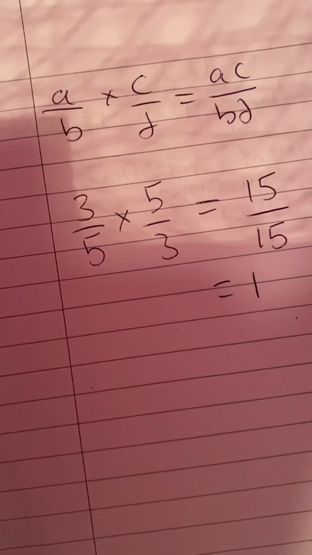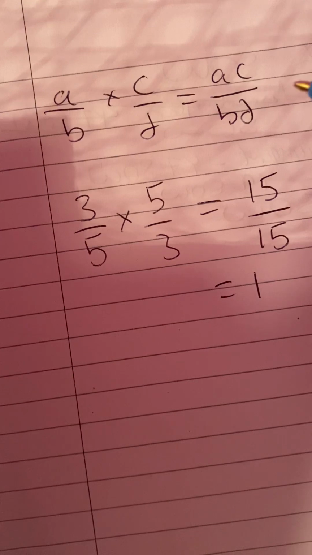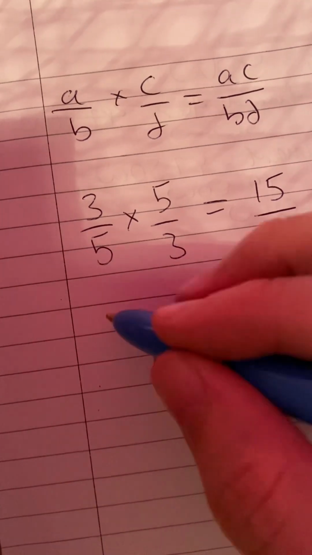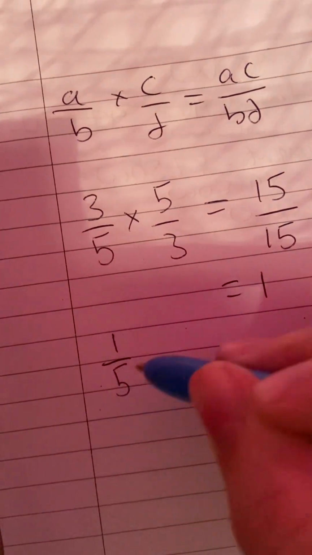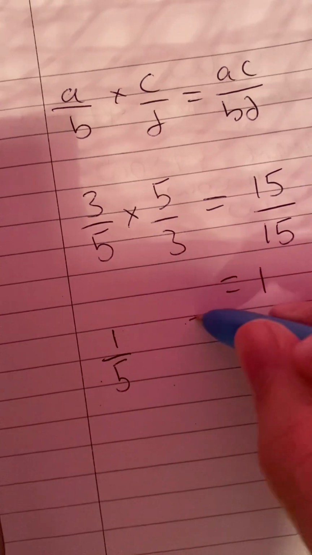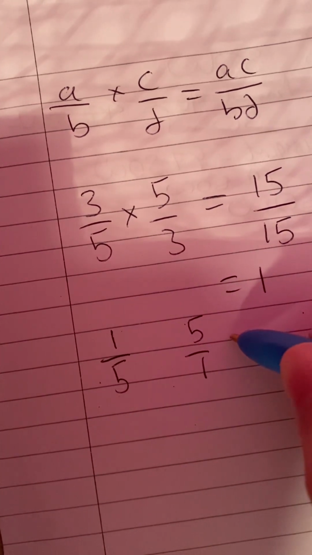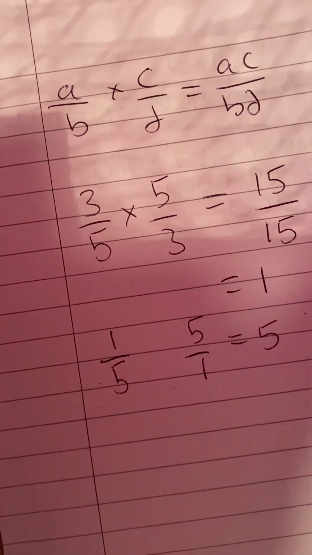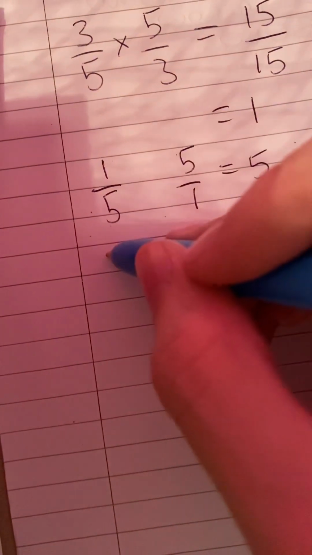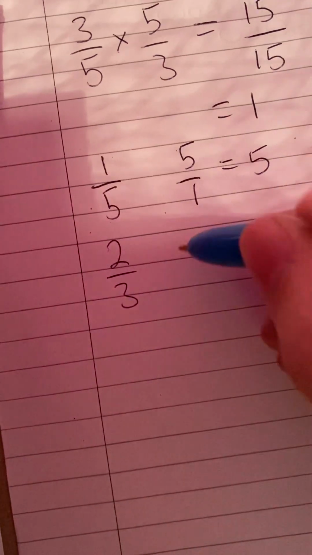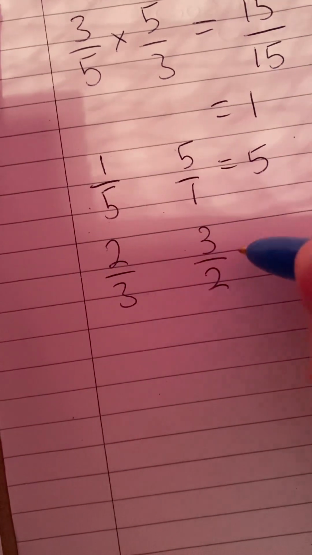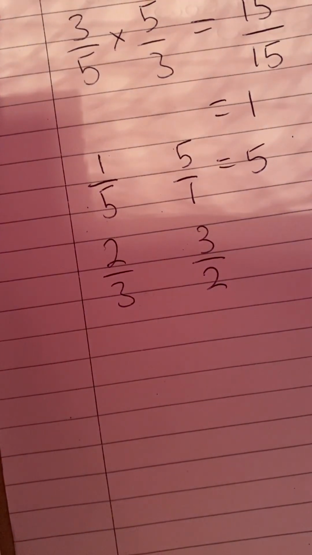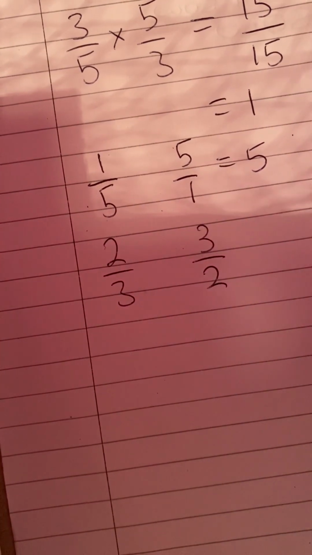And from this, we can deduce how to find the reciprocal of a fraction, right? We just flip it. So, for example, the reciprocal of a 5th would be 5/1, which is just 5, and so on. Let's do another one. Let's do 2/3. The reciprocal of 2/3 would be 3/2, and so on. This is a quick and easy way to find reciprocals of numbers. So that'll be all for now.